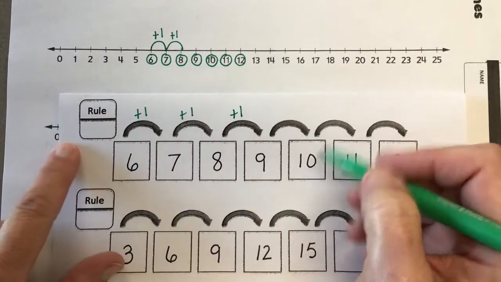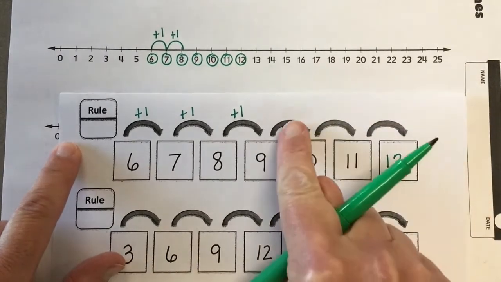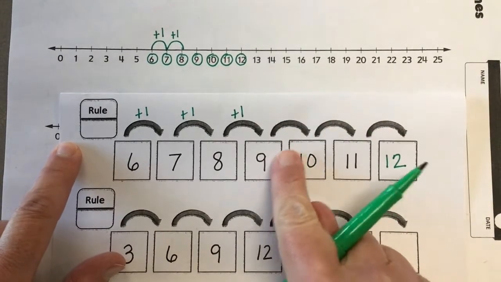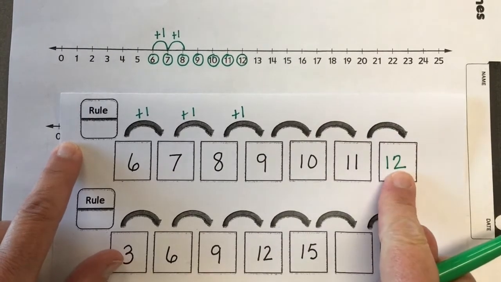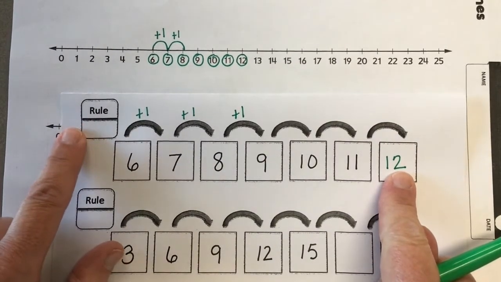I bet you can figure out how we're changing from 9 to 10, and from 10 to 11, and from 11 to 12, and I bet you can figure out the rule.